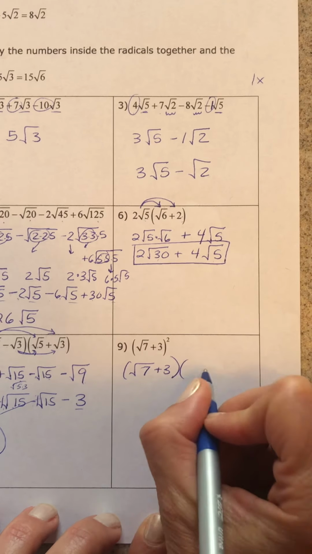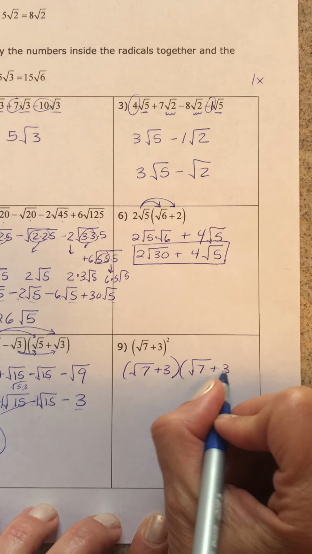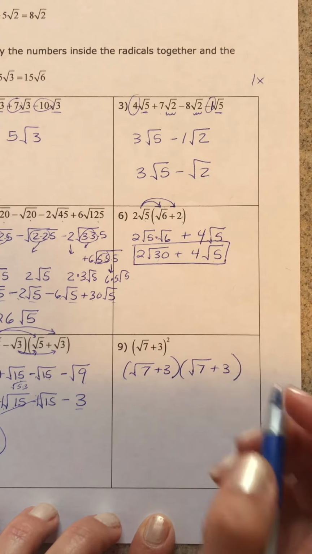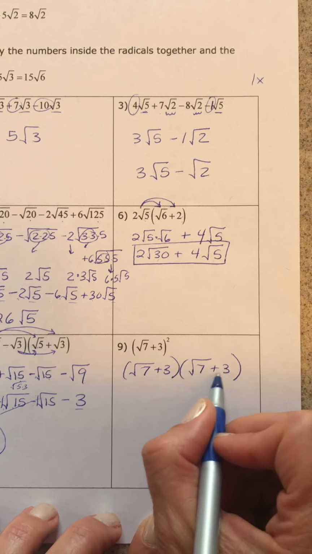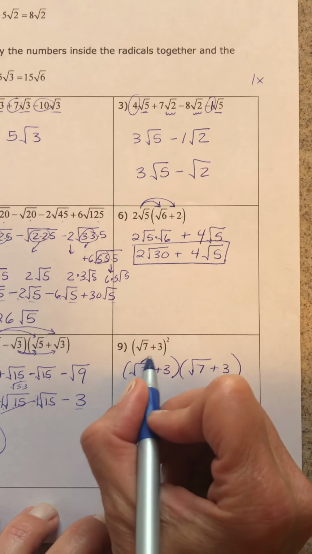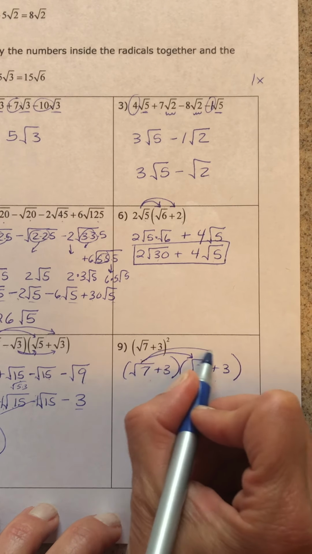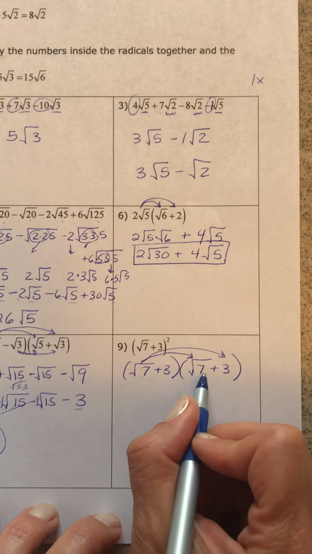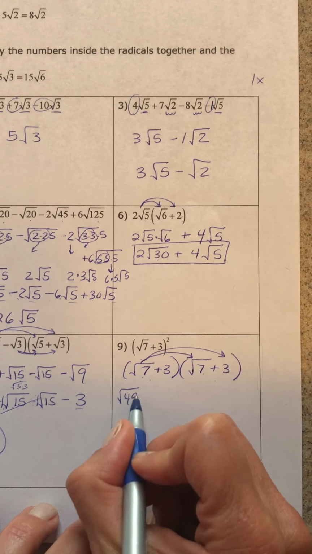Here's an example where they do not cancel out, but since you have a squared, remember to write it twice. And I have 2 values times 2 values. A binomial times a binomial, there's going to be 4 multiplications. We'll start with this one and this one. So radical 7 times radical 7 is radical 49.